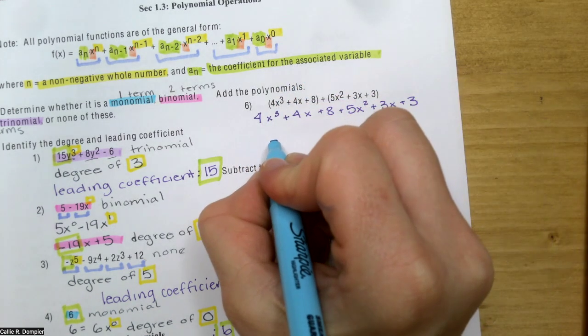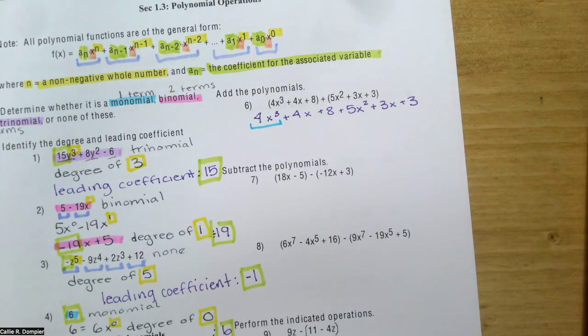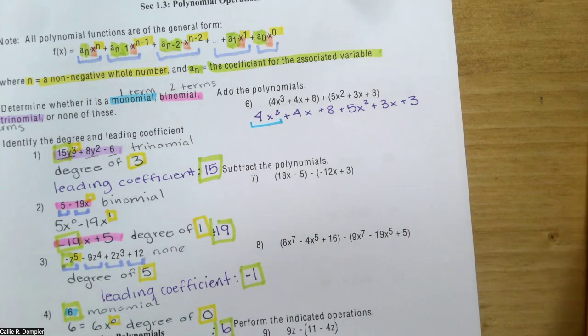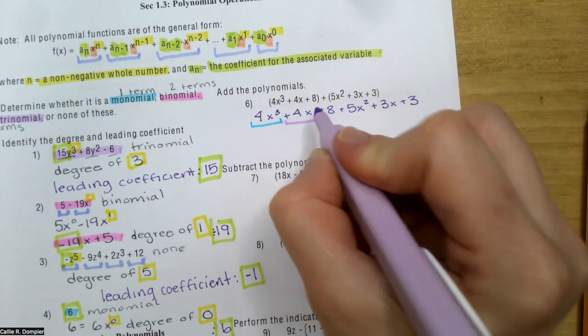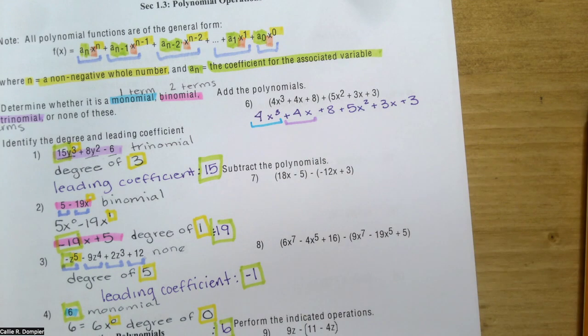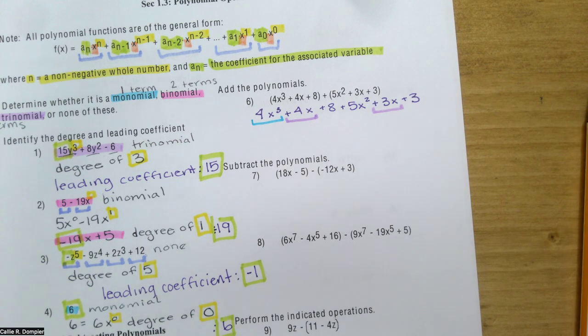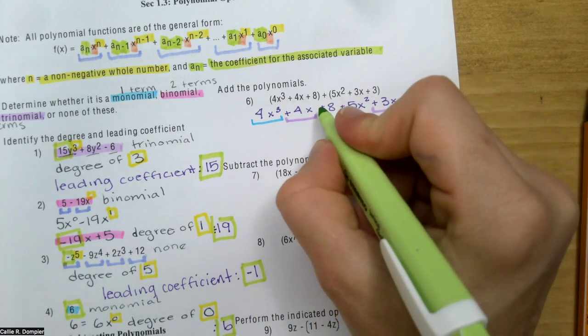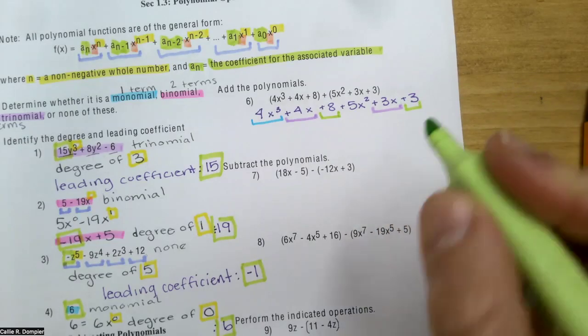Here, 4x to the third. Do we have anything else that's x to the third? We do not. Nothing to combine that with. Then we can go on to plus 4x. Remember to always include the sign in front of it. Plus 4x is the same as plus 3x, right? And then we've got plus 8 will be the same as plus 3.